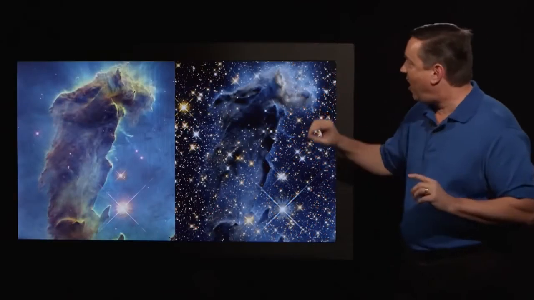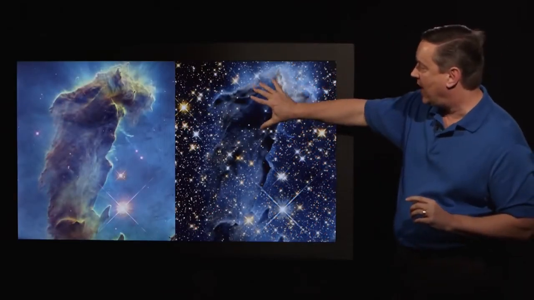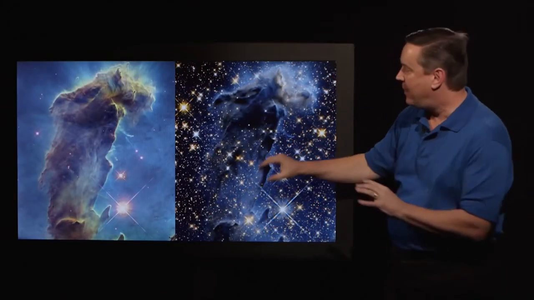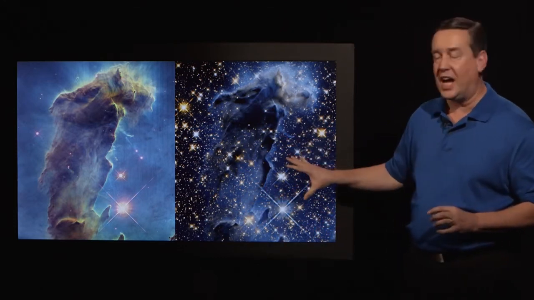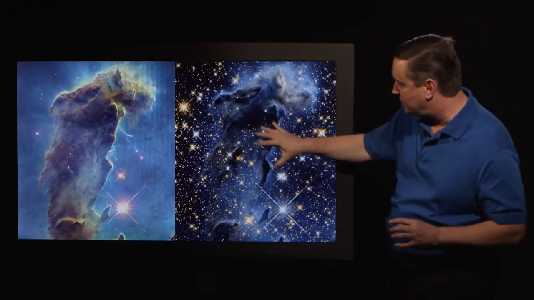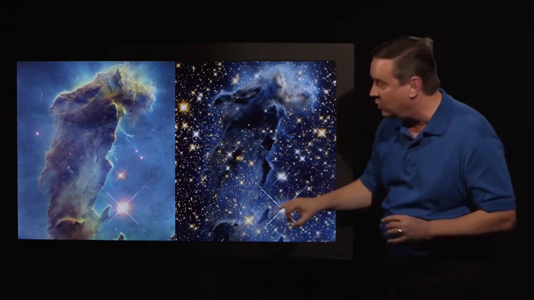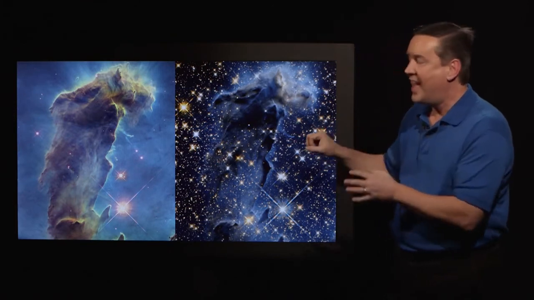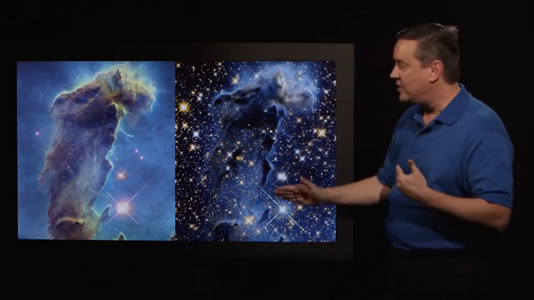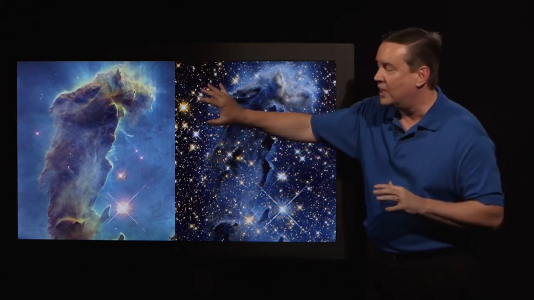What they are, these dense regions up here, create the pillars by the shadow in visible light. Infrared light shows them to be relatively transparent. If you look at this image in detail, you can see a lot of these dense regions that don't have dense regions behind them, but in visible light they look as if they're dense because they are in shadow.